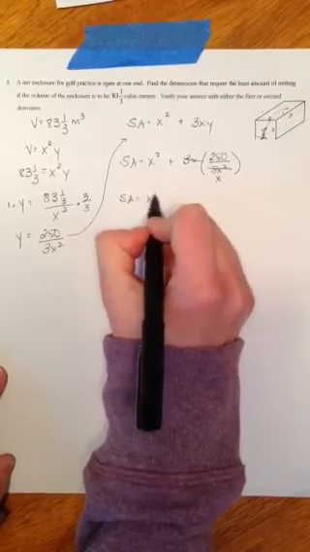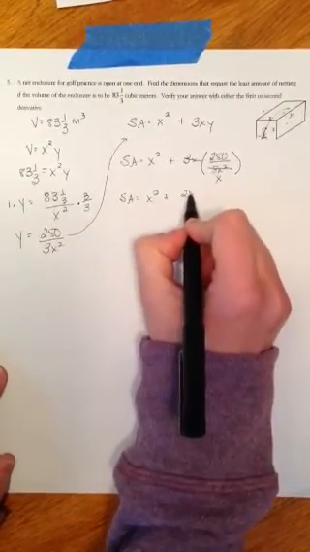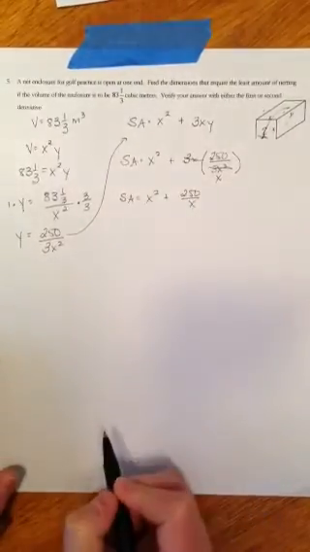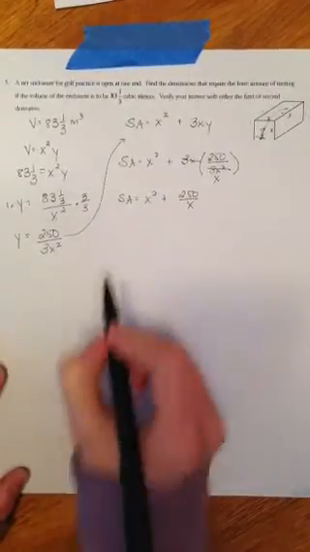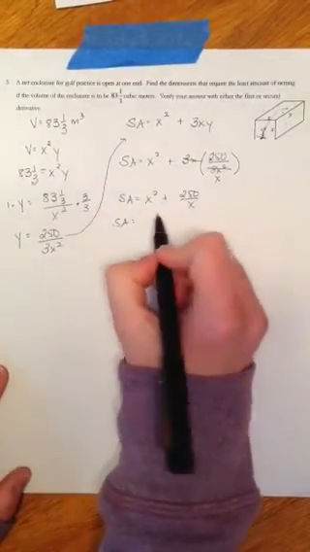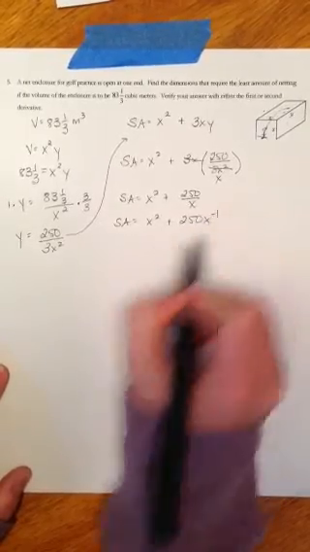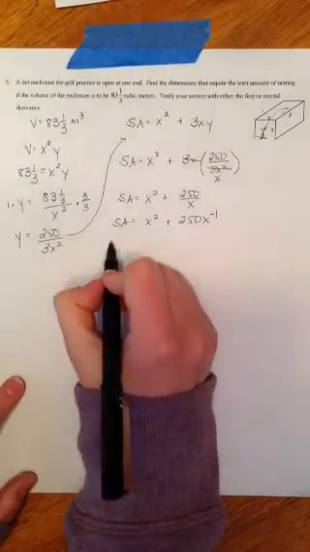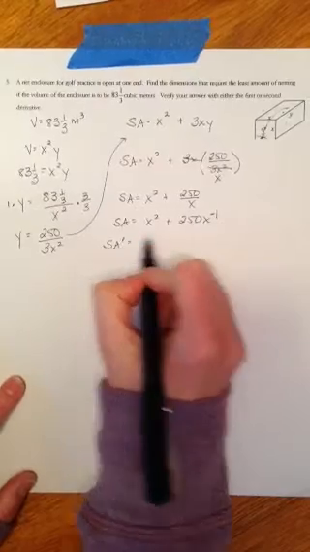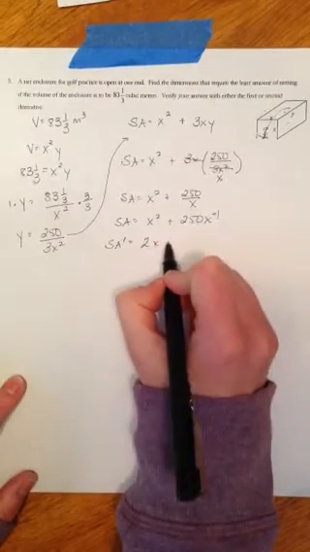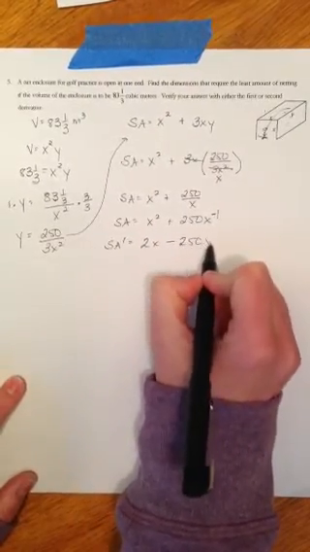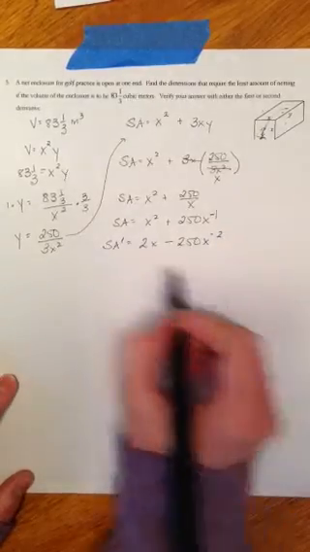Surface area is x squared plus 250 over x. Simplify that even more: x squared plus 250 x to the negative 1. Derivative, let's go. 2x minus 250 x to the negative 2.